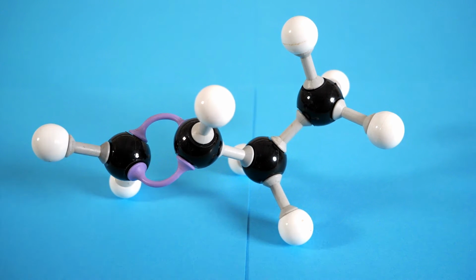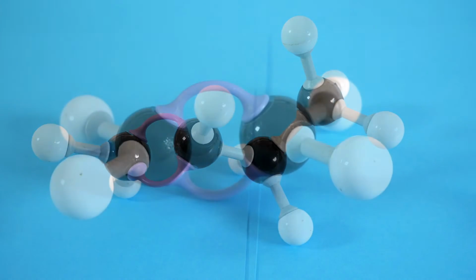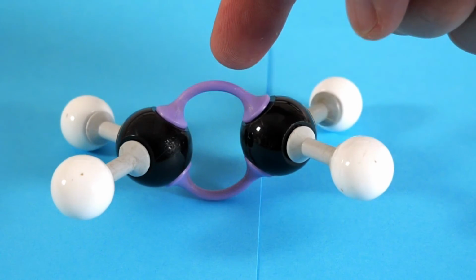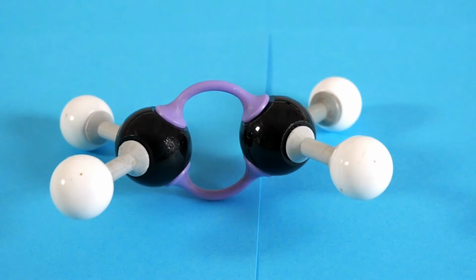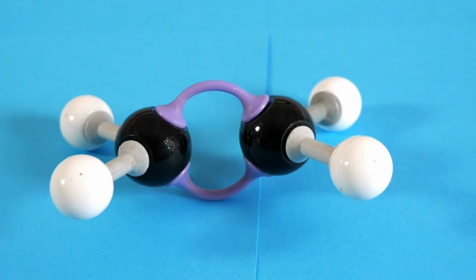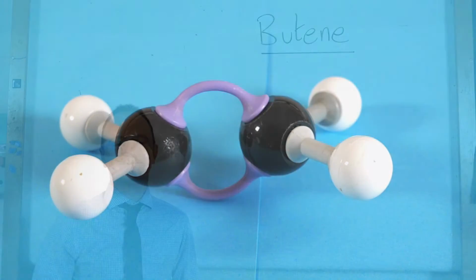So this substance has got 1, 2, 3, 4 carbon atoms in the main chain. So it will begin with but and end in -ene. So we call this one butene. Here's another example of an alkene because it's got a double covalent bond between 2 of the carbon atoms. This time there's only 2 carbon atoms, so the name is going to begin with eth. So this substance is ethene.